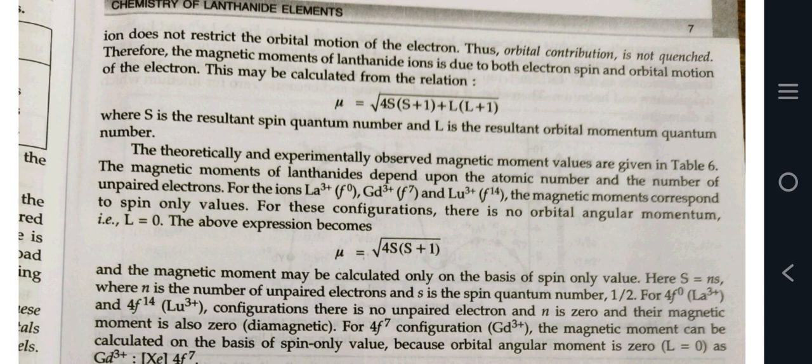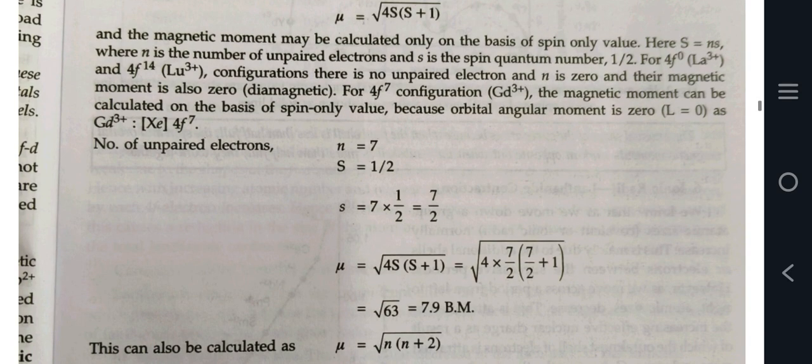For these configurations, they have no orbital angular momentum, L is equal to 0. The above expression becomes mu = √(4S(S+1)). The magnetic moment may be calculated only on the basis of the spin-only value. Here S is equal to ns, where n is the number of unpaired electrons and small s is the spin quantum number, 1/2. For the 4f0 La3+ and 4f14 Lu3+ configurations, there is no unpaired electron, n is 0 and their magnetic moment is also 0, diamagnetic.